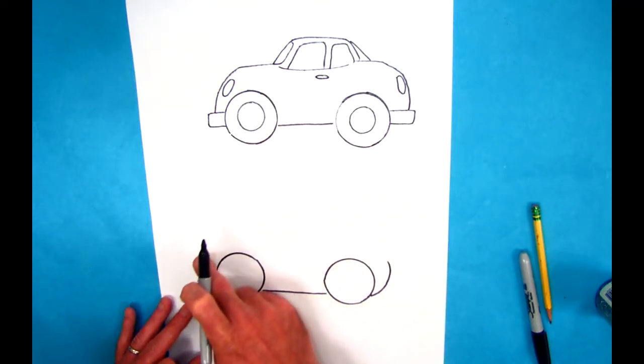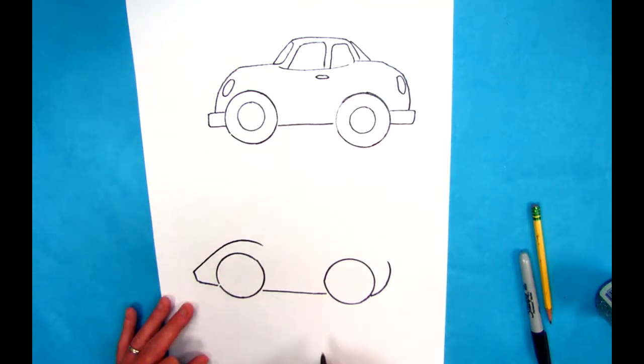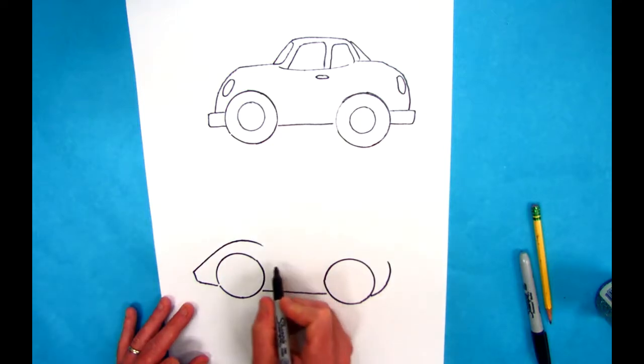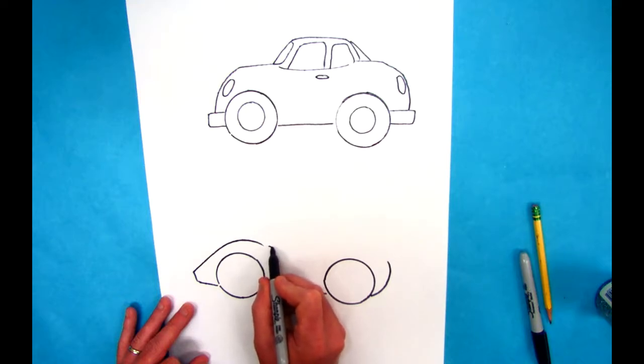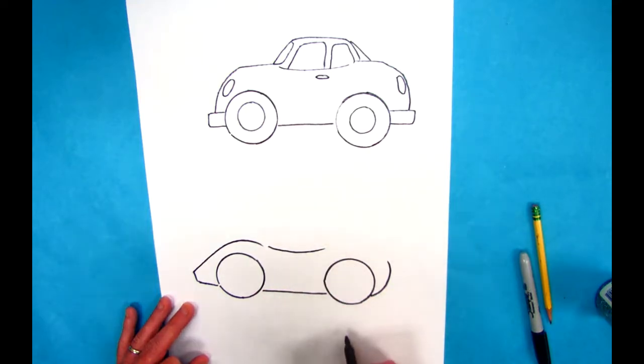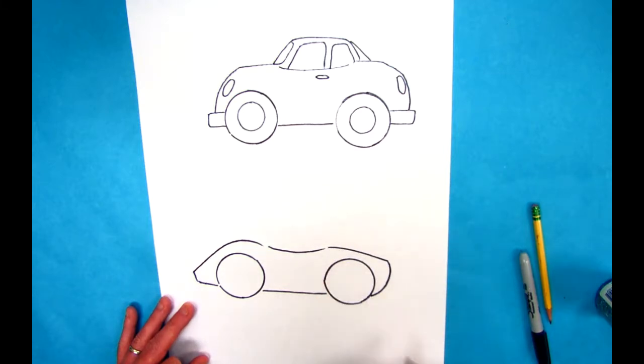Again, I'm gonna look for a faster car, so I'm gonna make mine go like this, up and over the tire, and then I'm going to stop there. The windshield will be here and make it kind of dip down like that and then curve back.